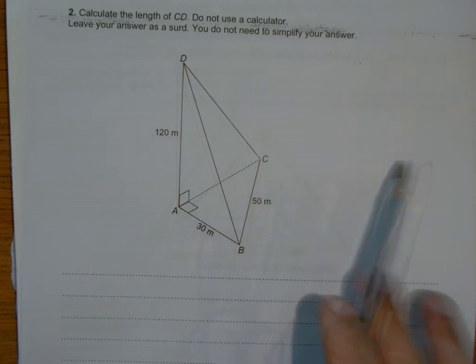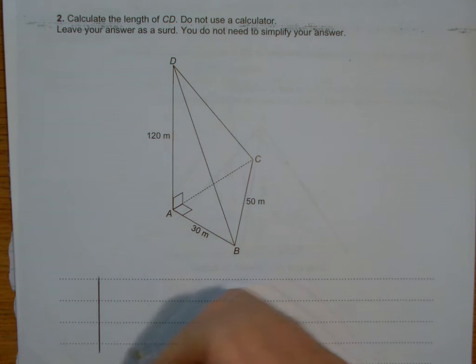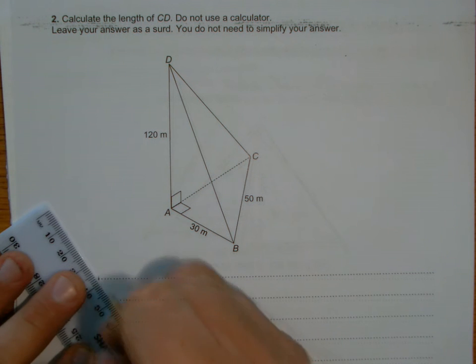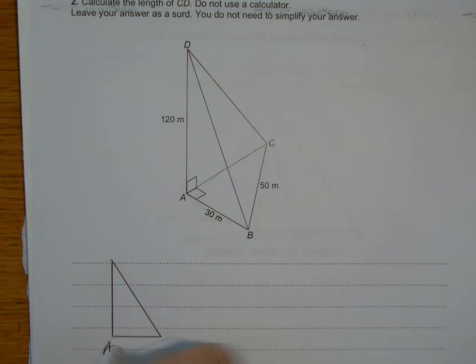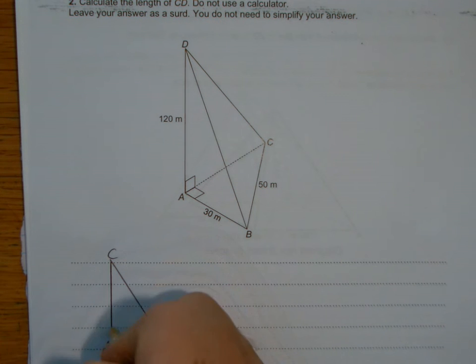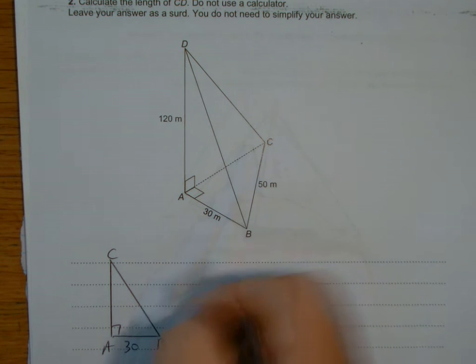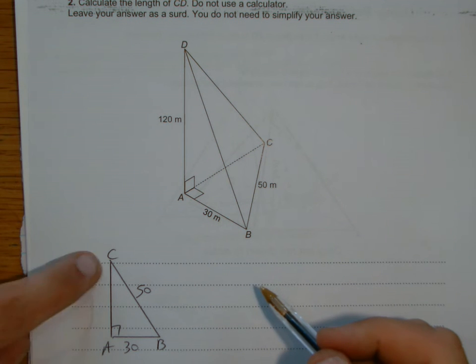If you can't quite see it, I'm going to redraw that triangle as if I'm looking down on it from the sky. If you look down on it from the sky, this would be A here, this would be B, and this would be C, and a right angle here. We know that's 30, and we know that's 50. So I can use Pythagoras to work out this side, can't I?